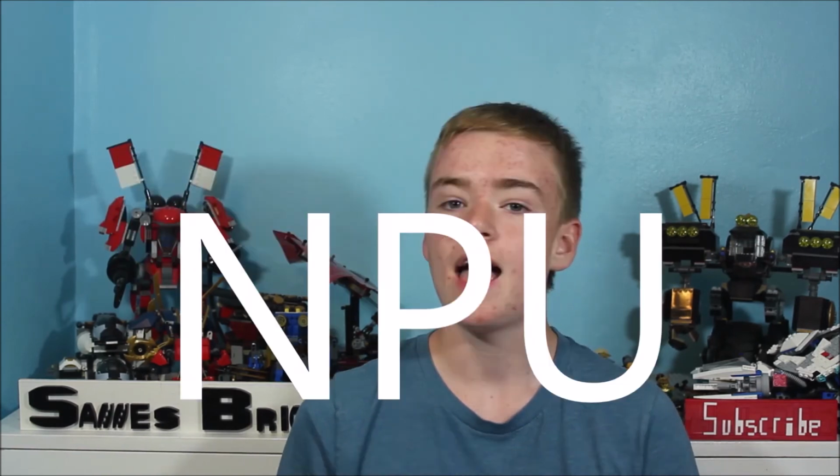NPU. This stands for nice part usage. What that means is it is an unexpected use of Lego pieces in a way that they weren't quite made for. Stamp. This stands for stickers across multiple pieces, which means that the pieces can never be separated from each other without breaking the sticker.